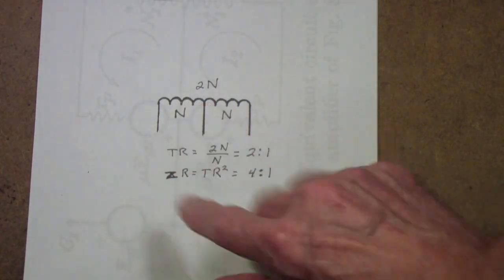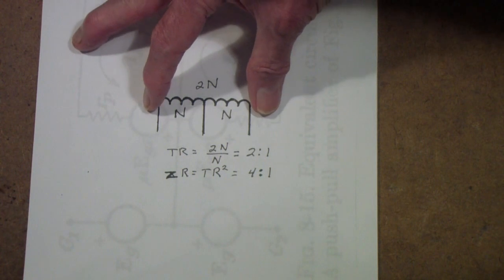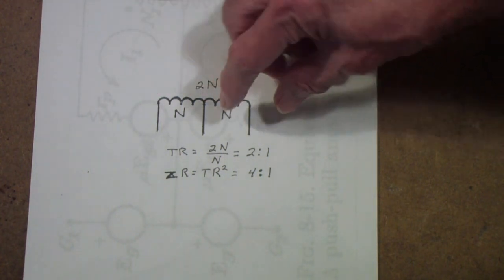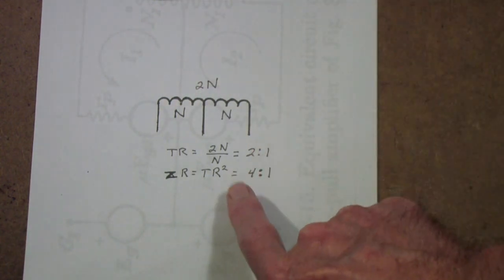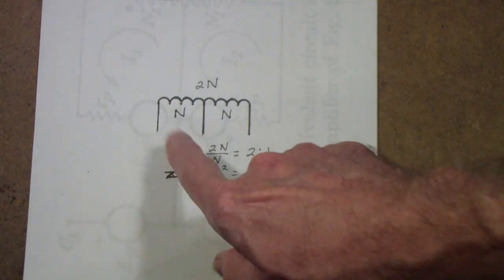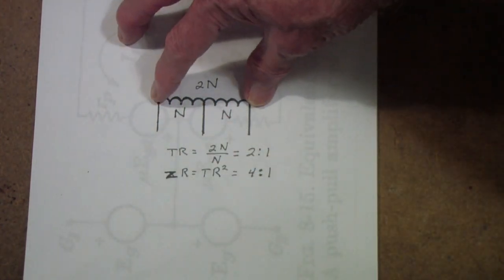And that means that the ratio of the turns plate to plate is 2n to n. In other words, each tube sees n, but the whole circuit, due to auto-transformer action, sees an impedance of 2n.